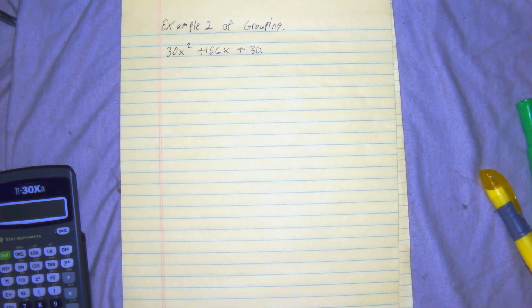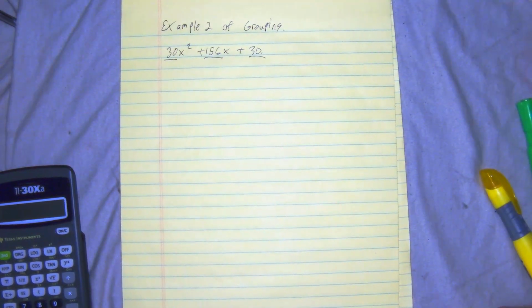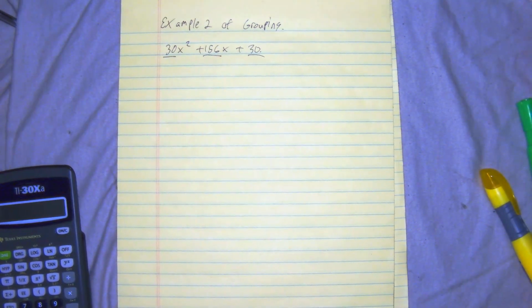So first thing I see right here is there's a common factor between all of them. We can pull out a GCF. The reason why I can see that right away is even, even, even. And as we can recall, all even numbers are divisible by 2. So we want to find that greatest number.